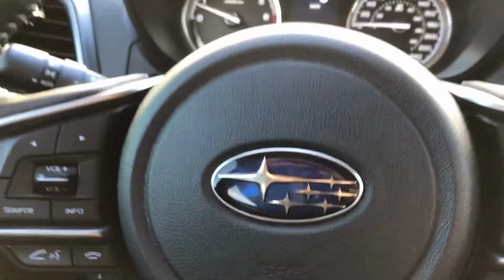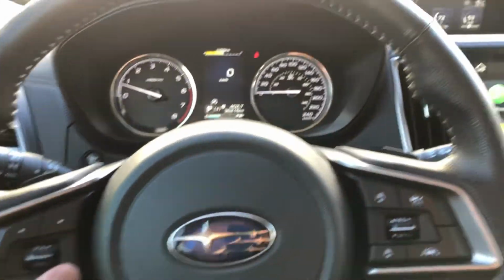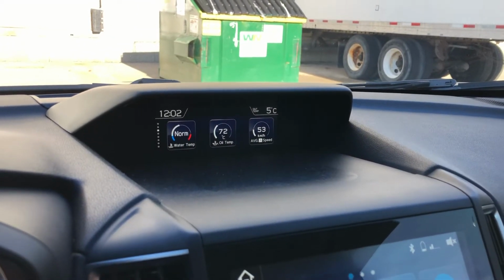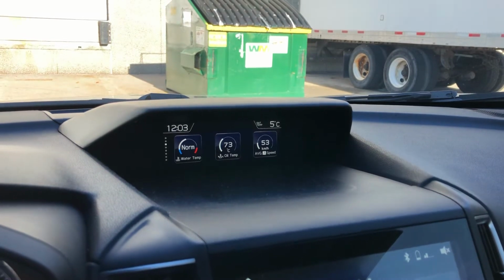Hello everybody, today I'm going to show you how to reset your oil life on any 2019 and up Subaru car. Today I'm using my 2019 Subaru Forester.